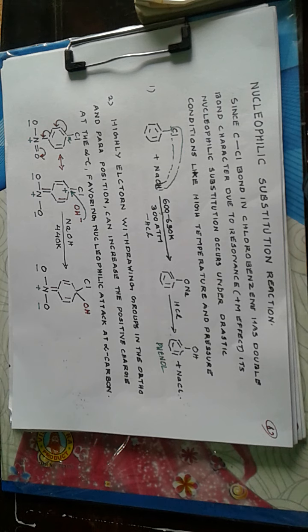Now, the nucleophile is prevented from attacking chlorobenzene. One reason is that the pi electron density of the benzene ring repels the incoming electron pair of the nucleophile. So if the pi electron density is withdrawn from the benzene ring by attached groups which are strongly electron withdrawing, one such group is a nitro group.